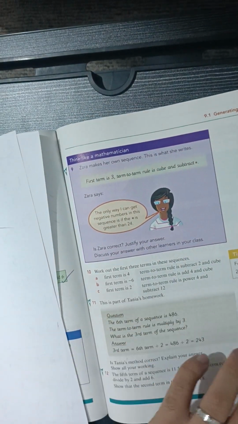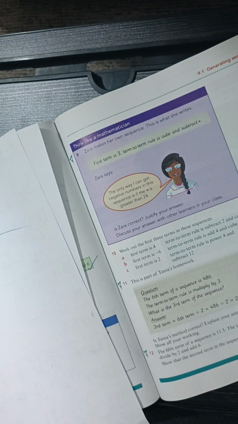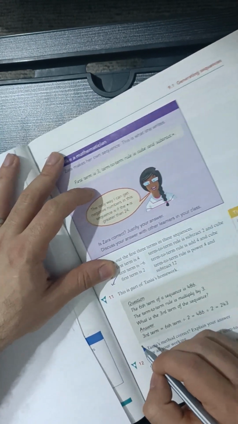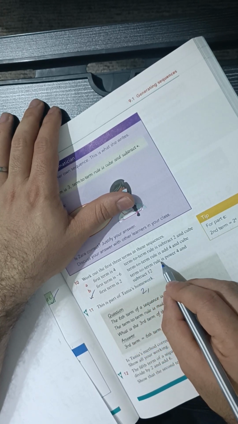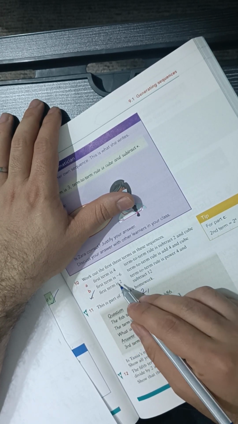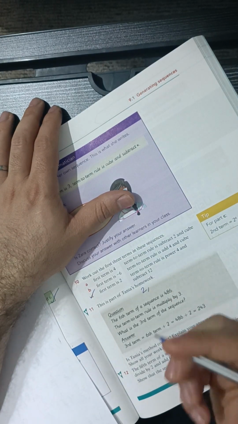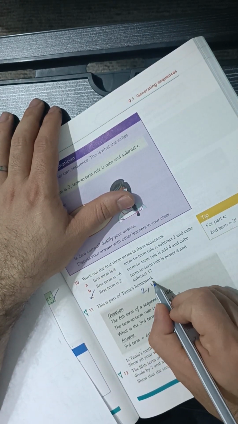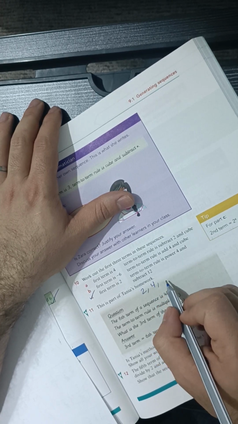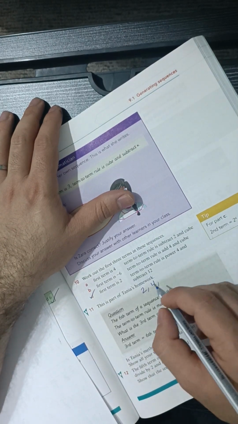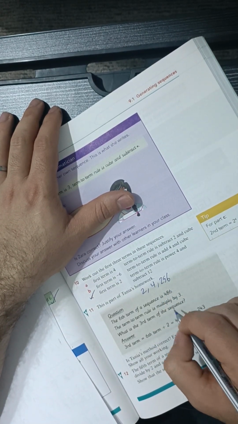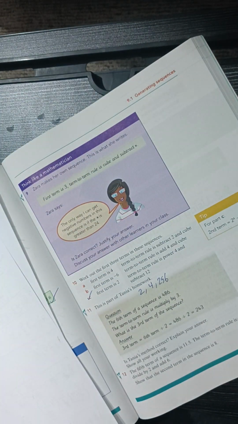And question 9 is think like a mathematician. Question 10, again, the first term is given and the term to term rule as well. So I will just solve part C. In part C, it says the first term is 2. The term to term rule is power 4 and subtract 12. So 2 to the power of 4 is 16. 16 minus 12 is 4. 4 to the power of 4 is equal to 256, because 4 to the power of 3 is 64, and 64 times 4 is 256.